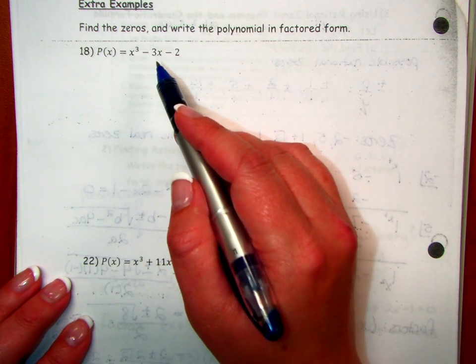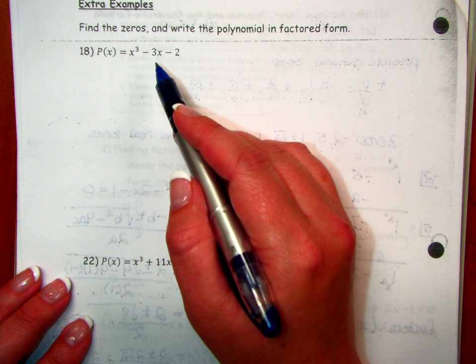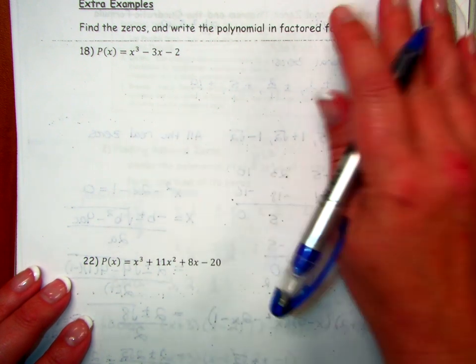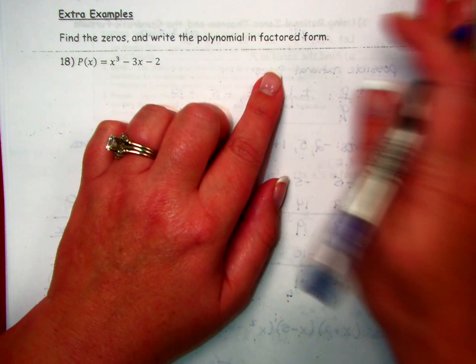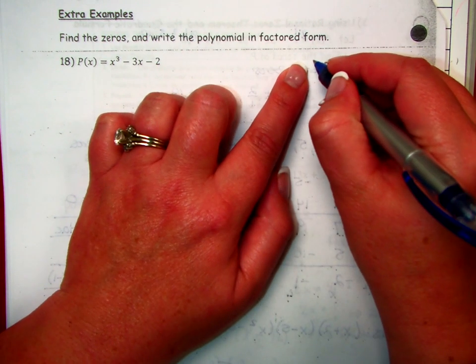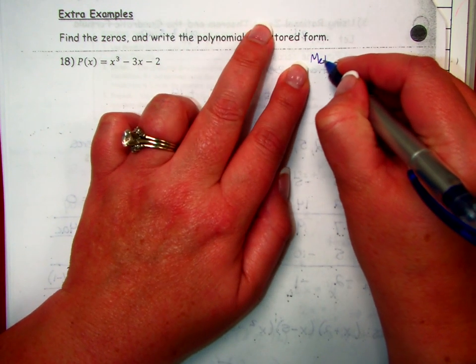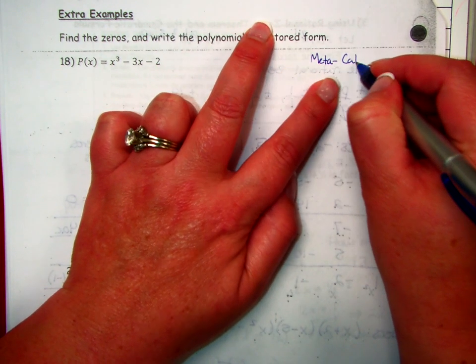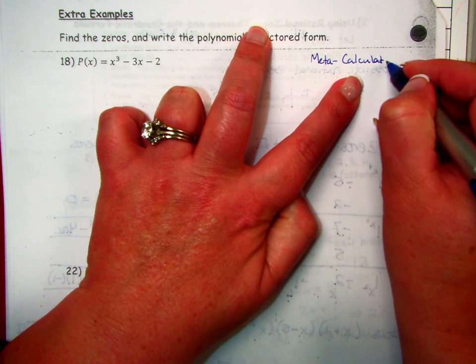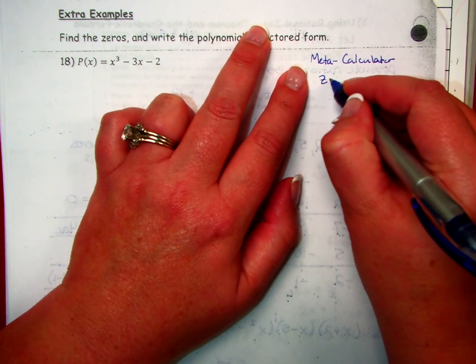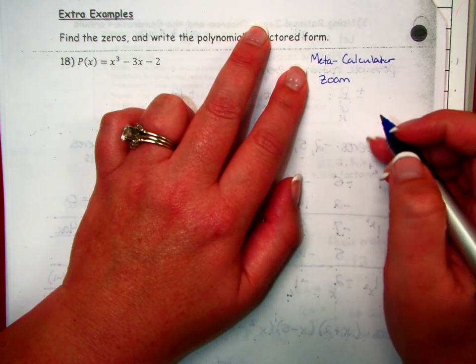Where it's going to be really tricky is if we have to go to the table. And so if we have to go to the table, I'm going to set up a Zoom help session for the meta calculator. Let's do a Zoom session. Okay, let's do it quickly.